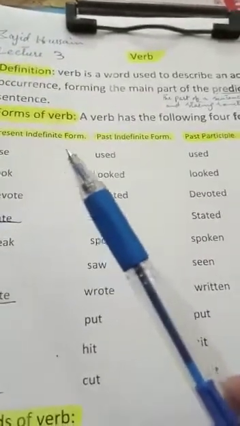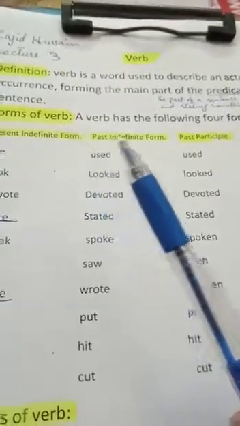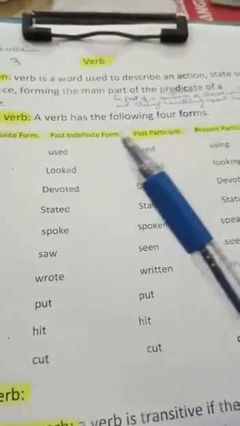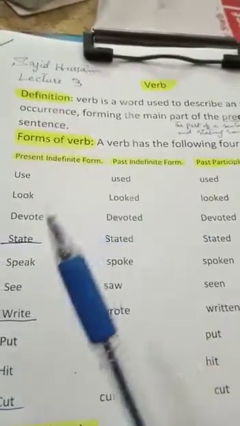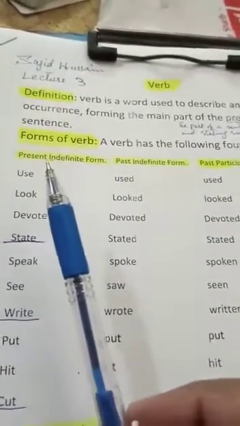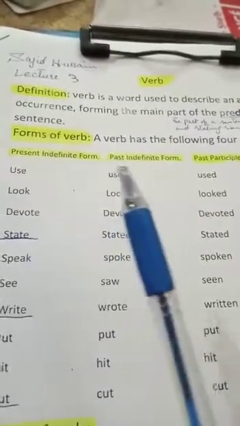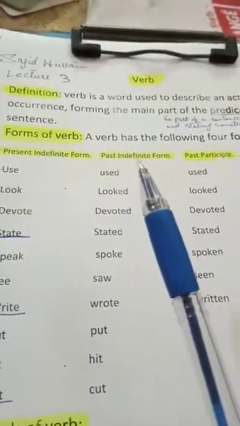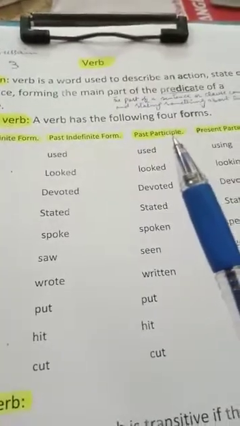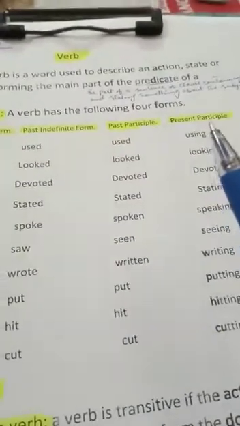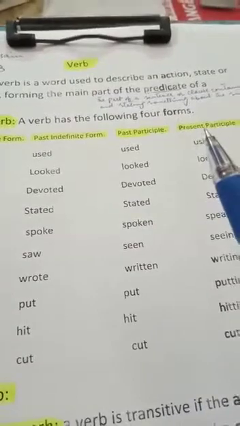Do remember that a verb has the following four forms. A verb falls into four forms. The first form is termed present indefinite form. The second form is termed past indefinite form. The third form is termed past participle. And the fourth form is termed present participle form.